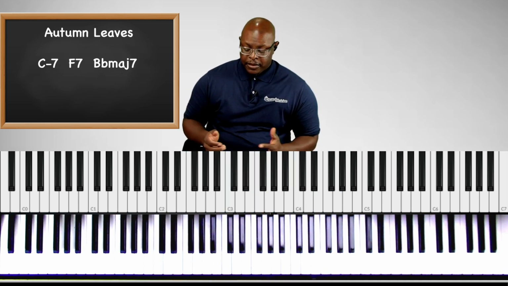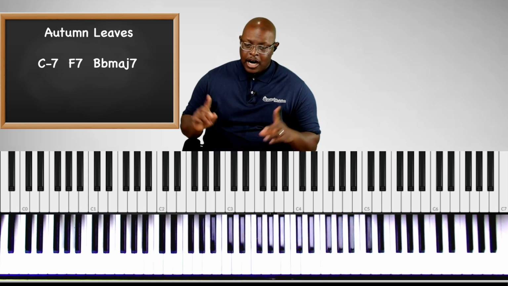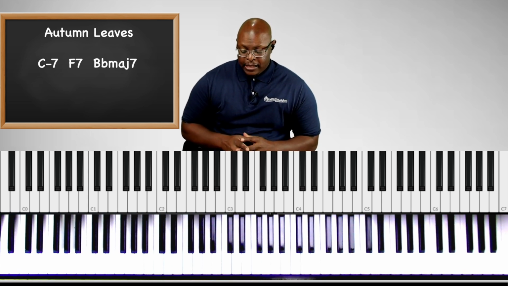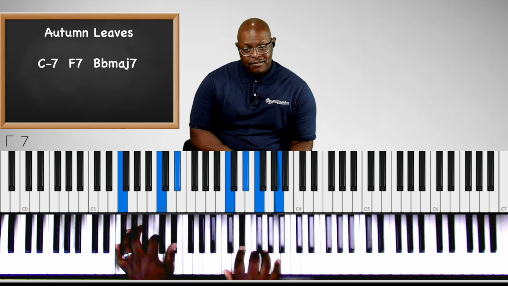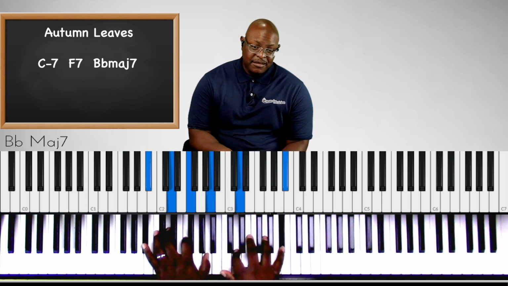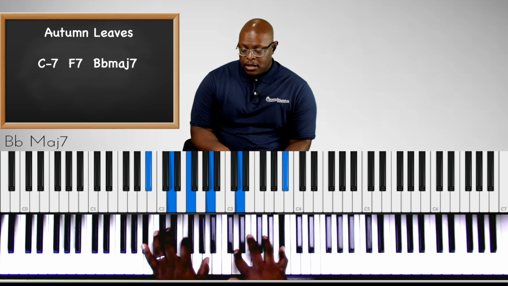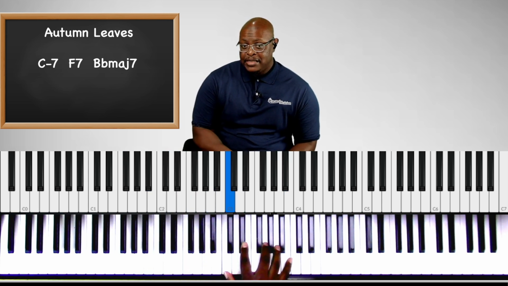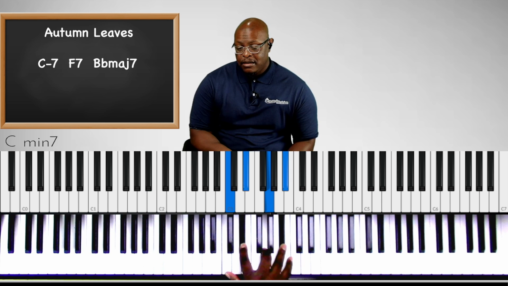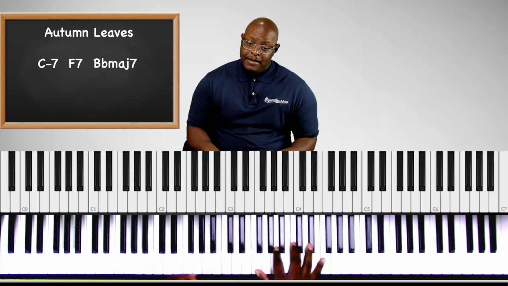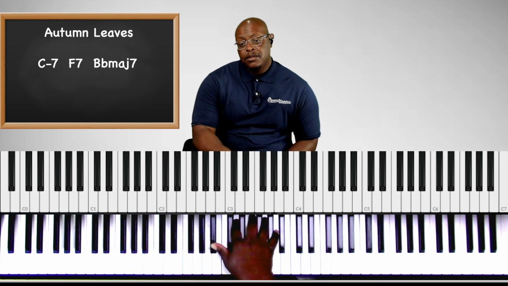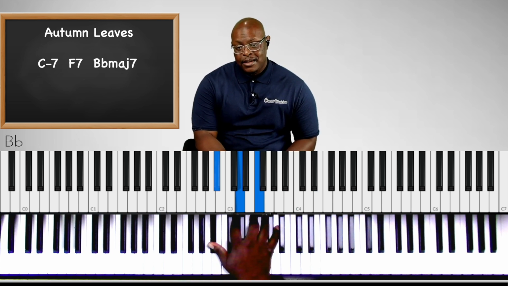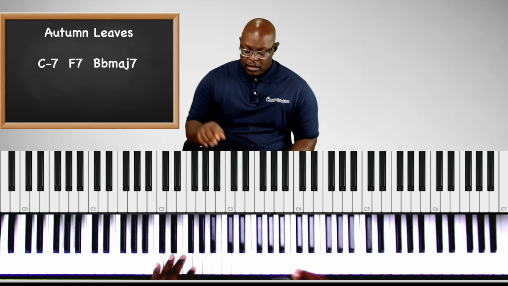So if I had a simple song, let's take the song Autumn Leaves. We'll use that one as an example. The first few chords are C minor 7, F7, then B flat major 7. The chord tones for C minor 7 would be C, E flat, G, B flat. The chord tones for the F7 would be F, A, C, E flat. And then the chord tones of B flat major 7 are B flat, D, F, A. So if I was to arpeggiate them.